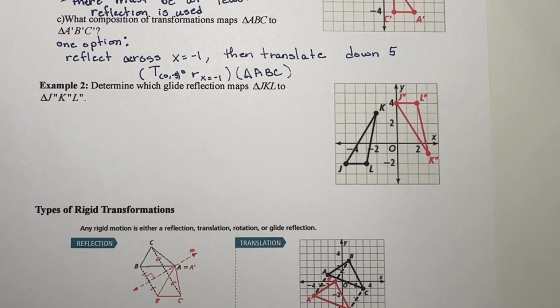So you definitely have some choices on this one. If you want to pause right here, when you are ready, turn it back on once you've given it a try and see if it works. If you're really stuck, it may help you to find the translation first and then the reflection. I did the reflection first and then the translation, but it's totally up to you.